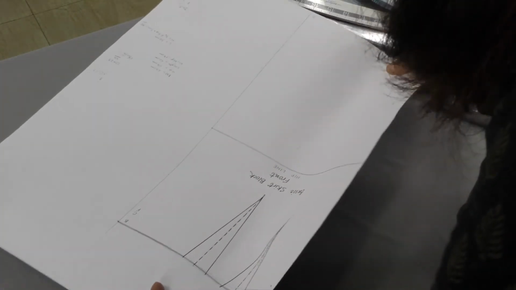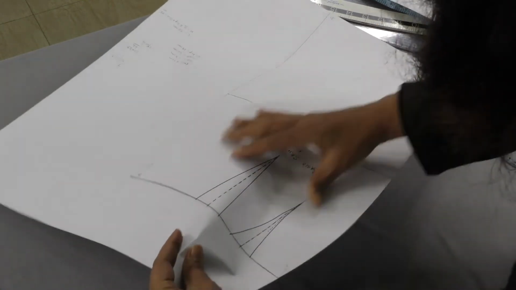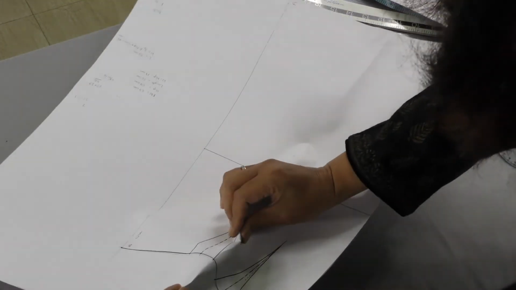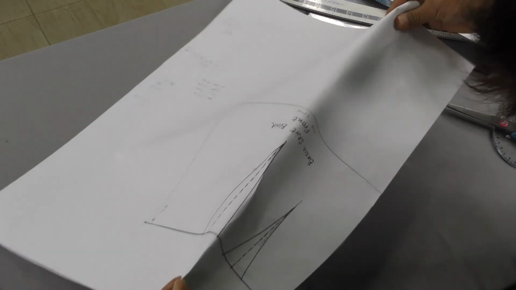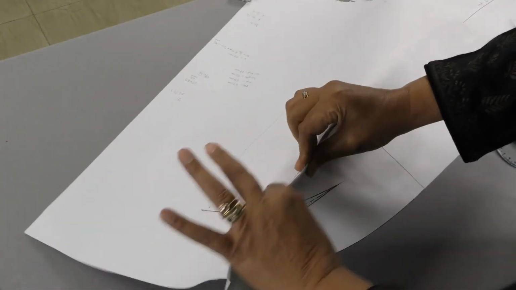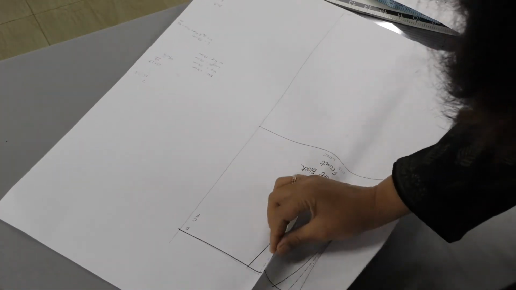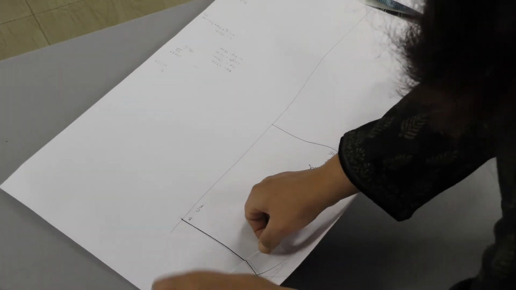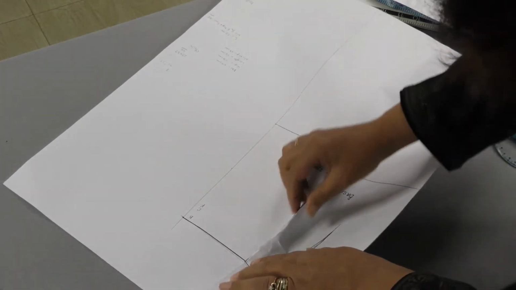Please remember that the folding is done towards the center. So that means you will fold on the outer leg and then place it on the leg which is towards the center.